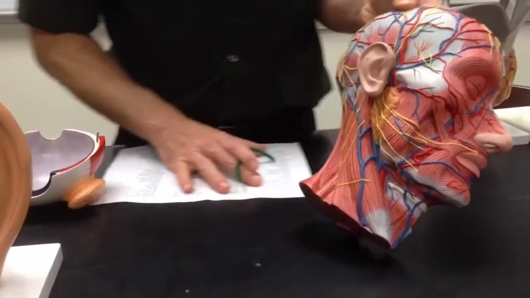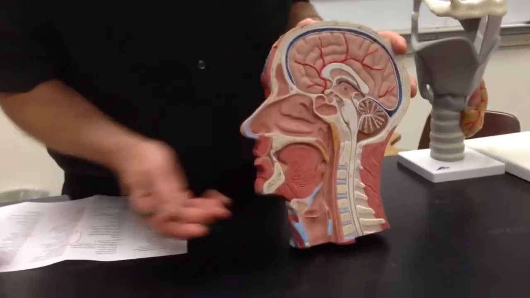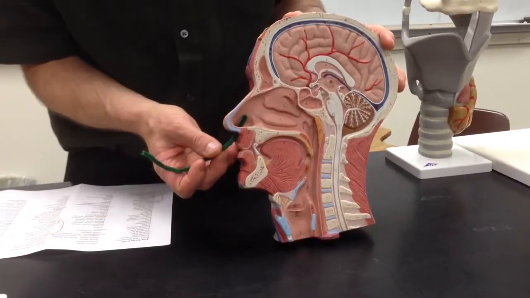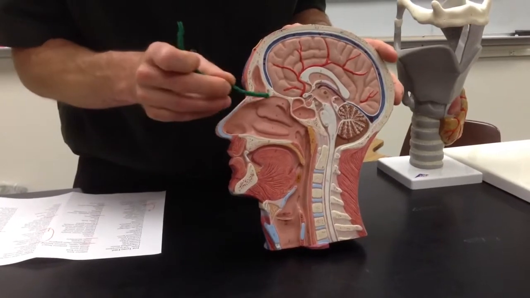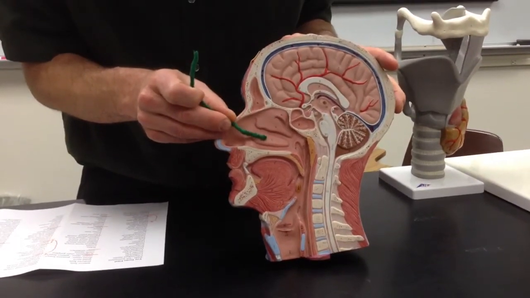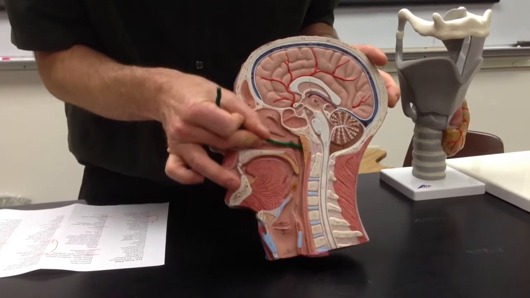We can look at the hemihead, and we have a few structures we want to look at. We have the nares as the opening in the nose. We have the nasal cavity right in here. And we can make out superior, middle, and inferior nasal concha. As we reach posterior, we have the nasopharynx in the back.